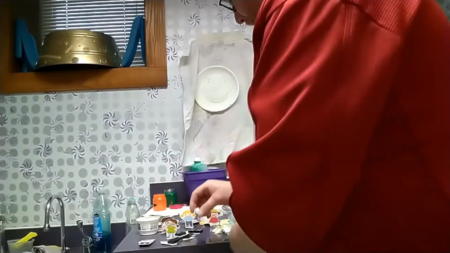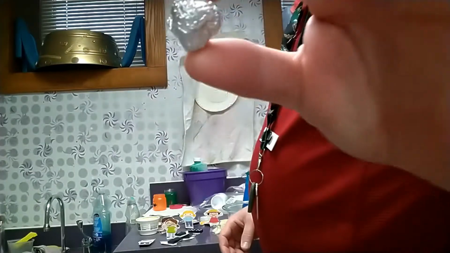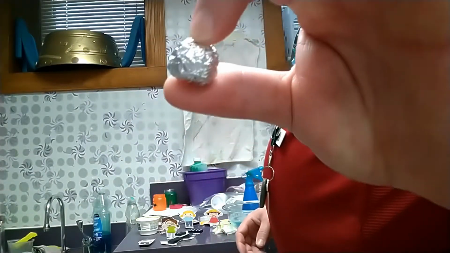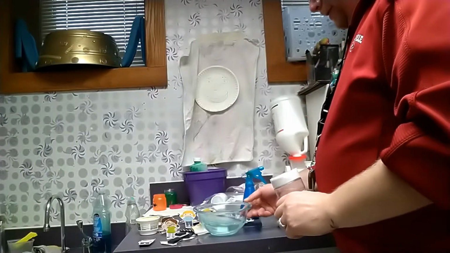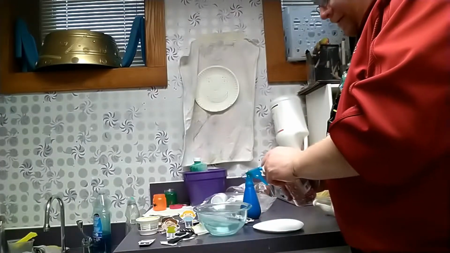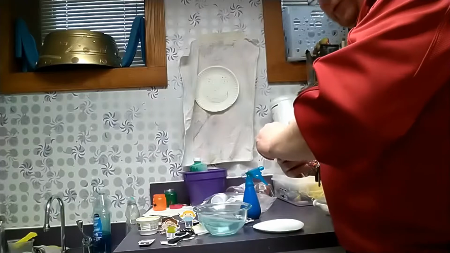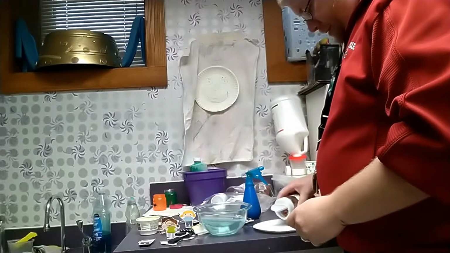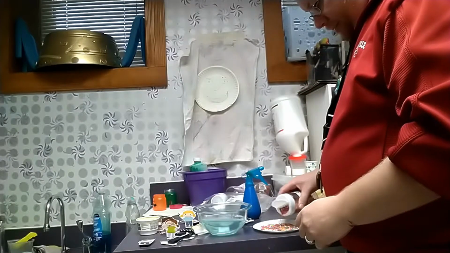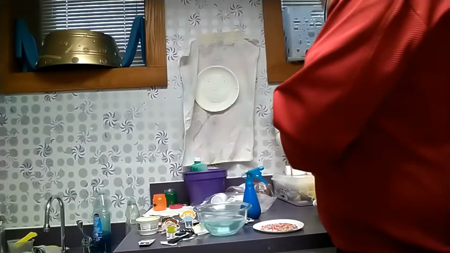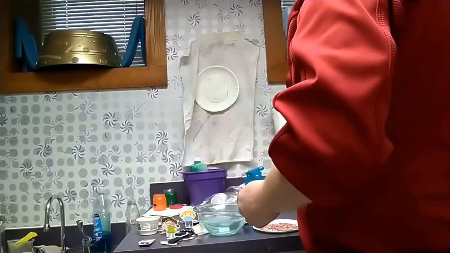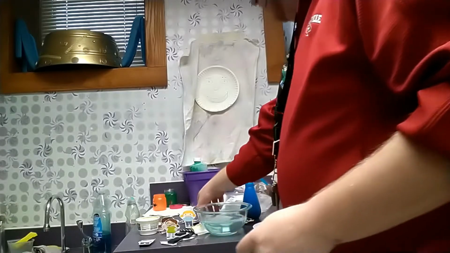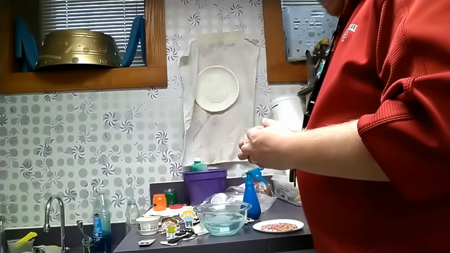We got our little ball. It's aluminum foil. We're going to make this into a model of a germ. The way we're going to do that is we're going to take some sprinkles. We're going to sprinkle on a plate here. And then we're going to take our double-sided tape.